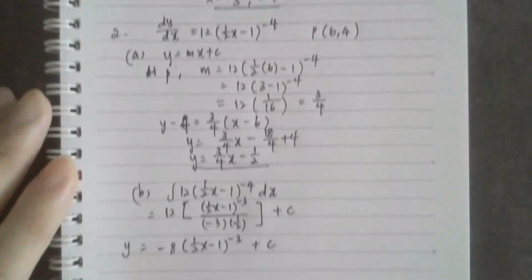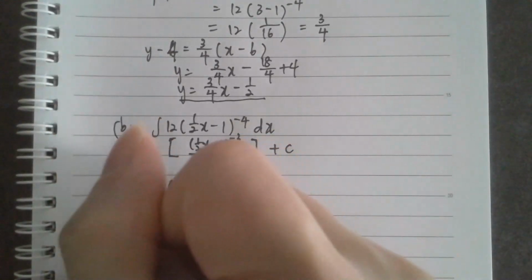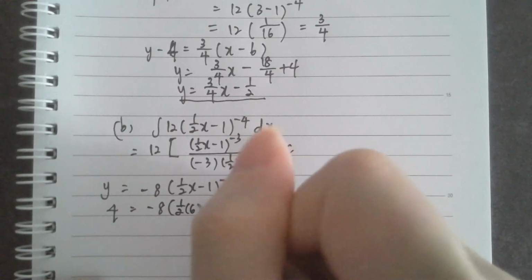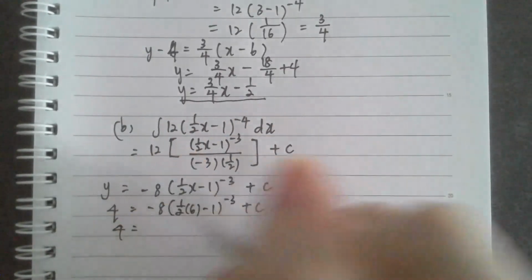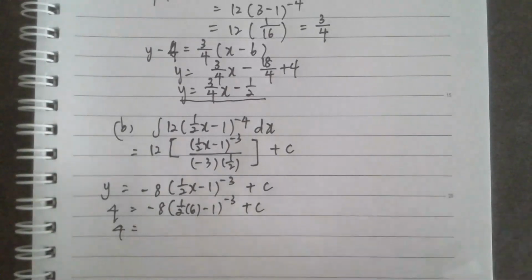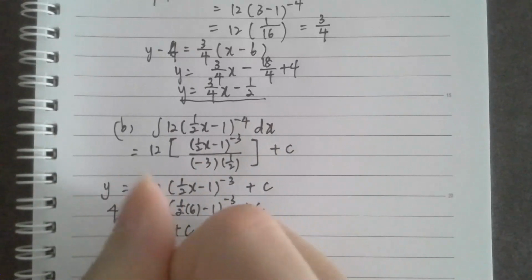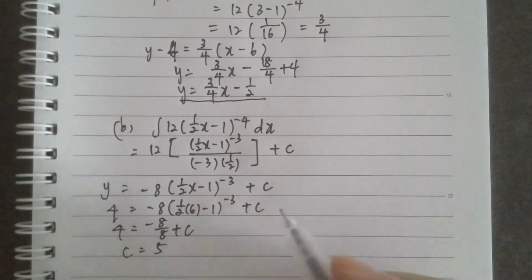So we can use this point to find c, where y is 4 and x is 6. So 4 equals negative 8 times (½ × 6 − 1)^-3 plus c. Solving this, 3 minus 1 is 2, so that's minus 8 over 8 plus c. Therefore, c is 5. You can solve this using your calculator, not a problem.